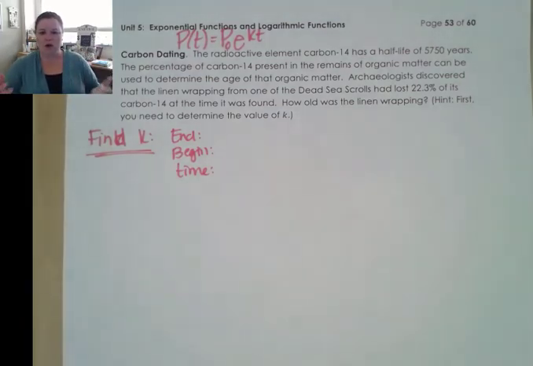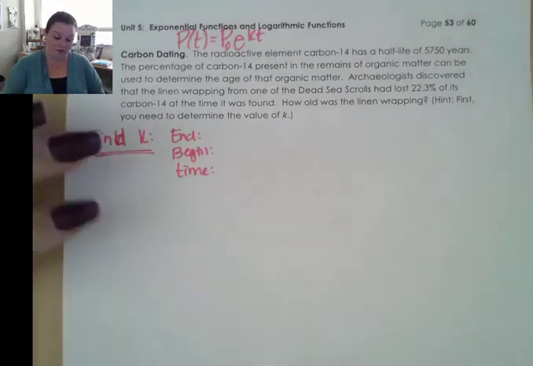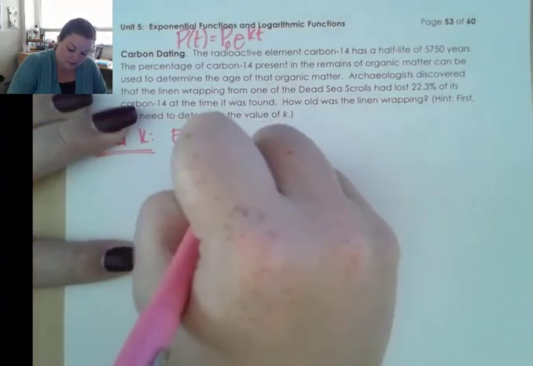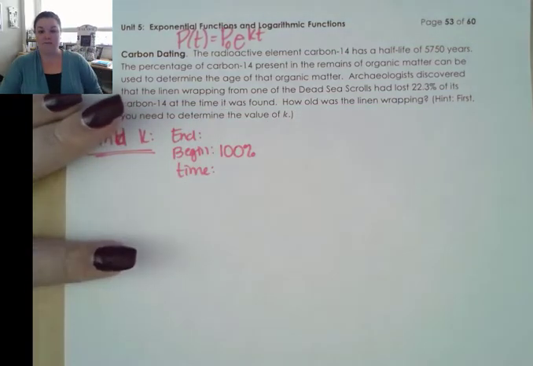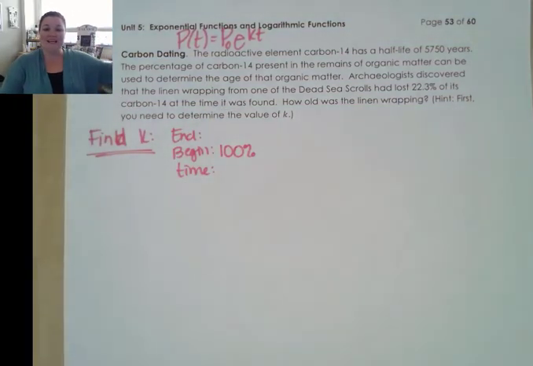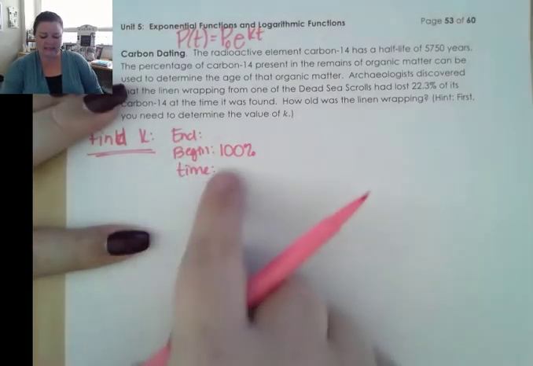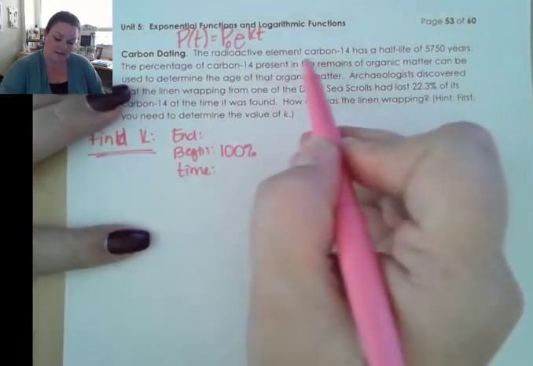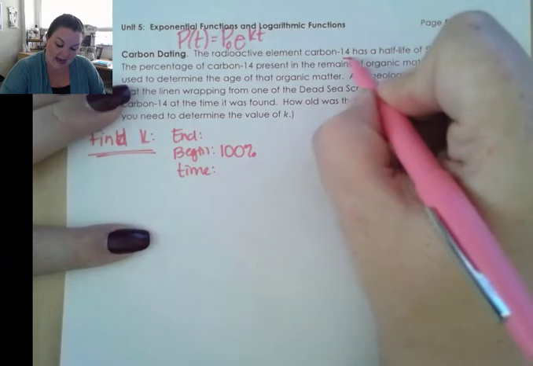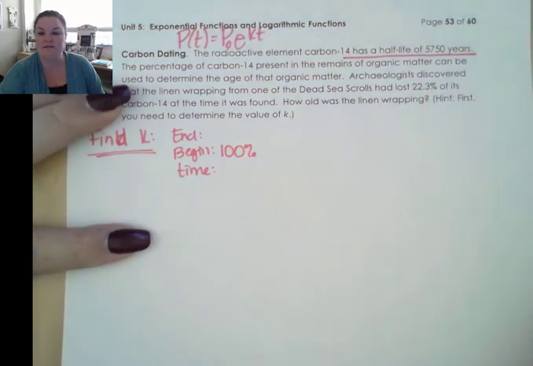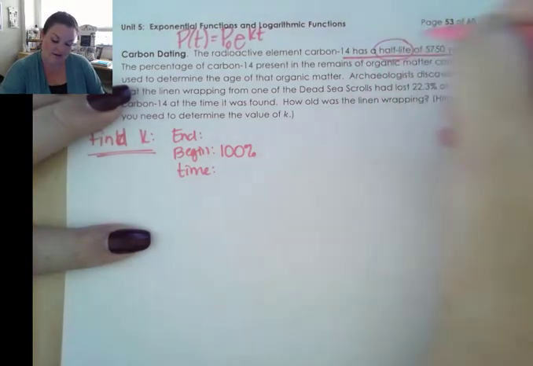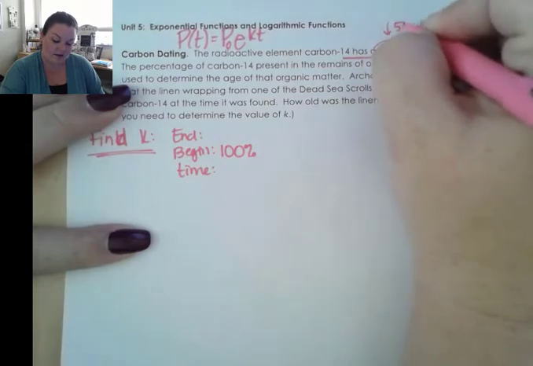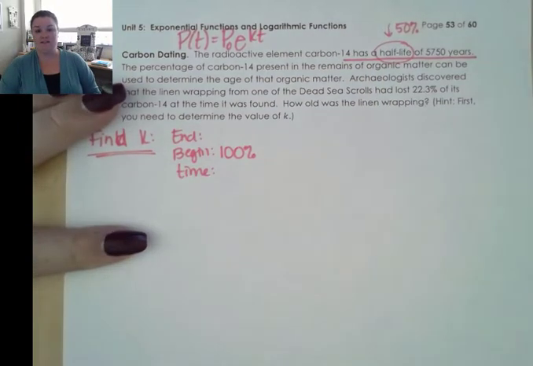So we've talked about carbon-14. Everything starts with 100% of its carbon. So beginning, we should all start with 100%. And then the end amount is what it has decayed down to, what percentage we're currently at. So to get this information, I'm going to use just this first sentence that says the radioactive element carbon-14 has a half-life of 5,750 years. A half-life means that it's gone down to 50% of whatever it started with.